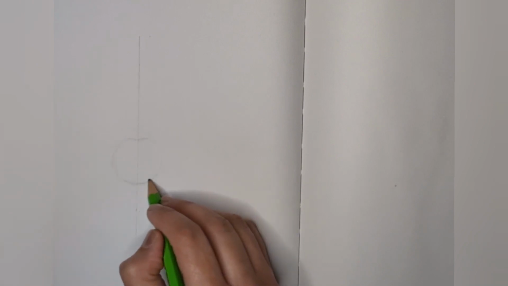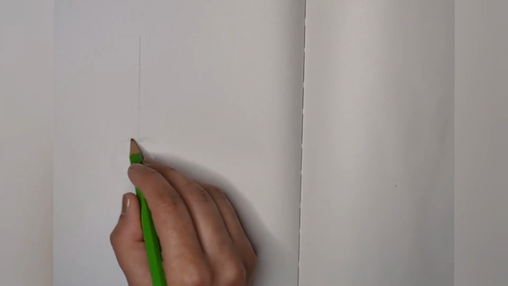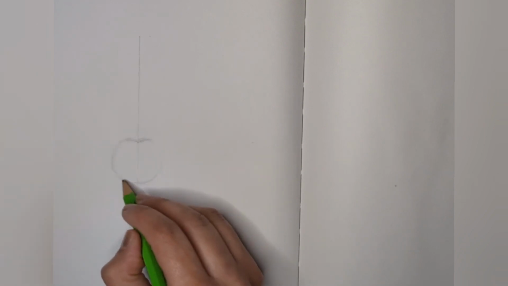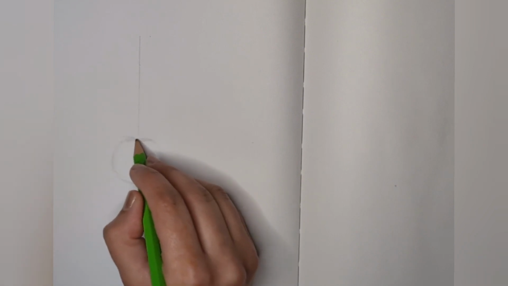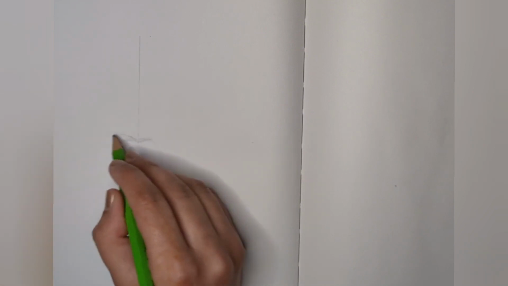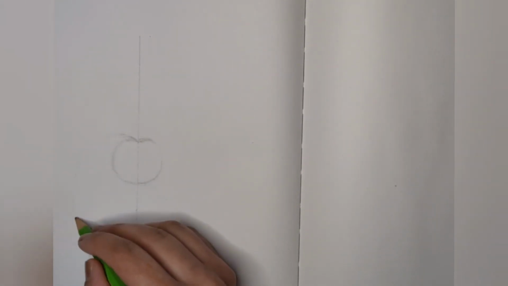Again, I start with a pencil and go over it later with pen. Around this spherical shape is another shape that almost looks like a green pepper. So it's like they are inside each other.